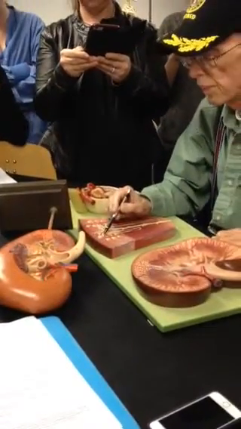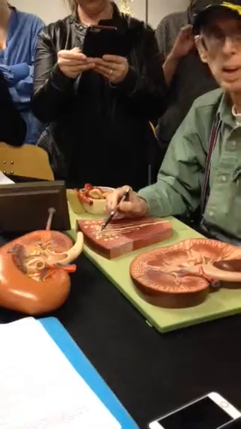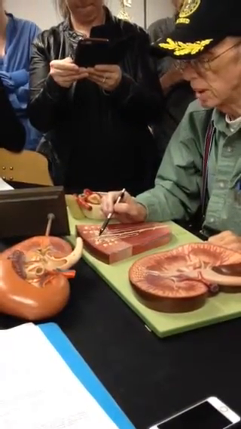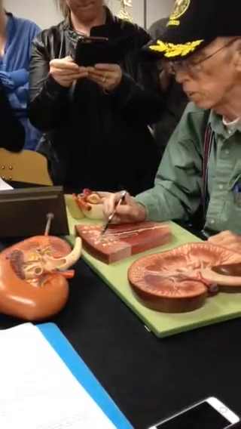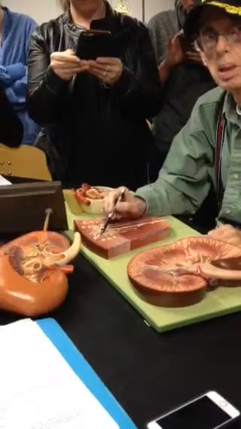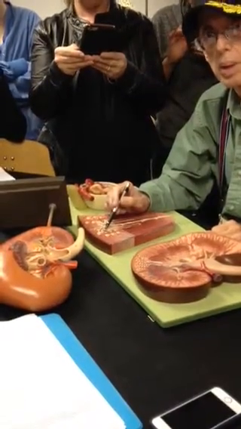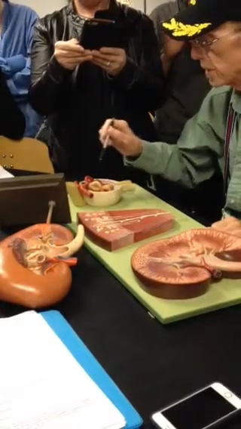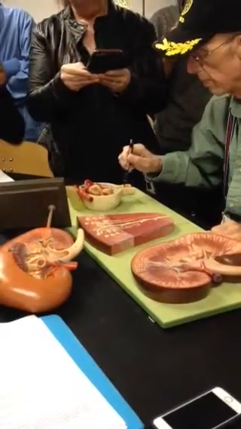But before the distal convoluted tubule, pay very careful attention. Before the distal convoluted tubule connects to the collecting duct, what does it do? It revisits the glomerulus, the area around the glomerulus. Do you see this? Do you see this right here?